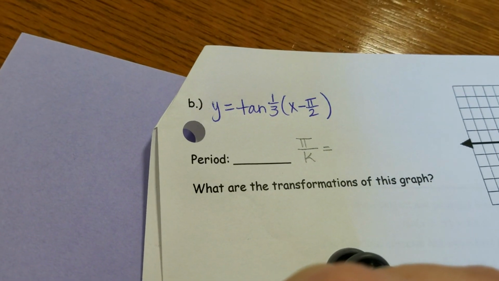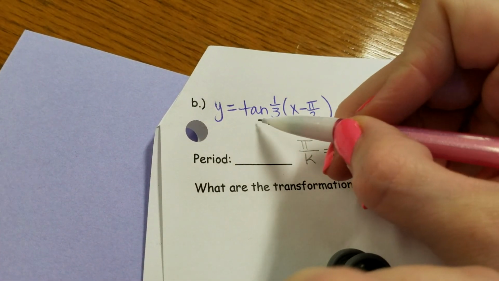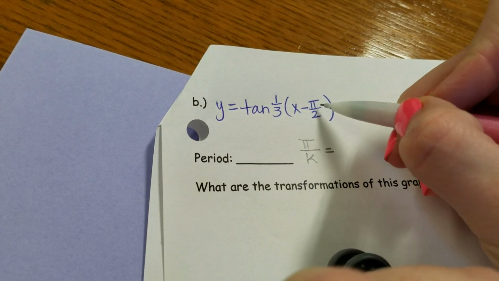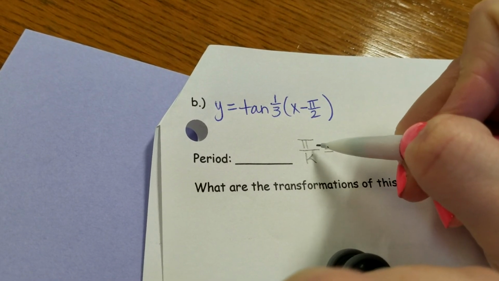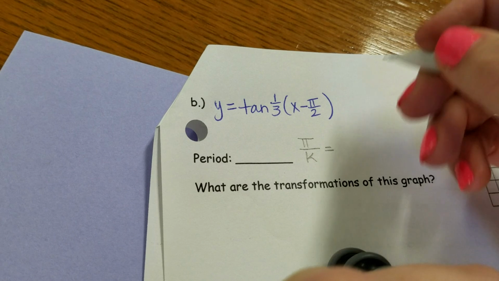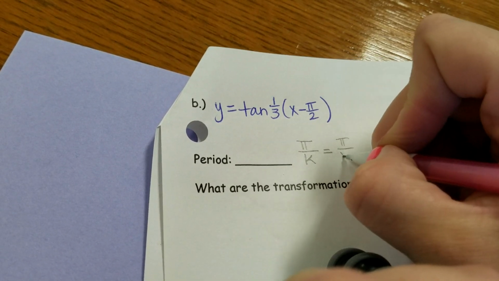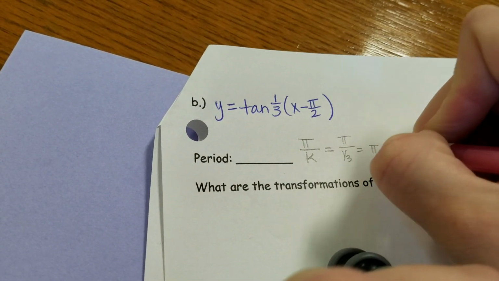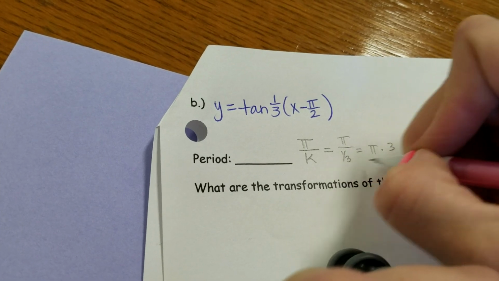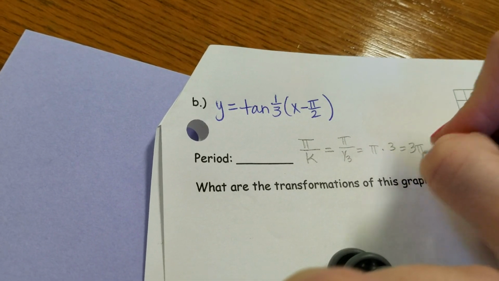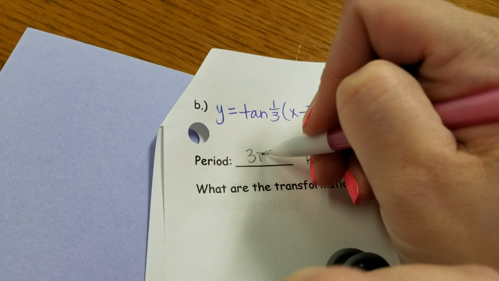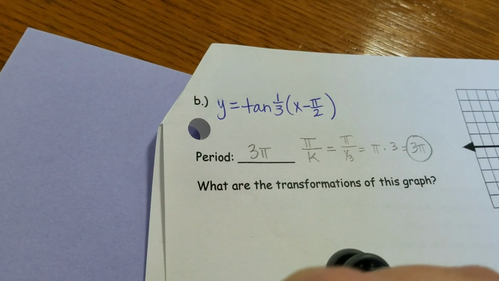Okay, so for our next page, we're going to start with b, y equals the tangent of 1/3 x minus pi over 2. So to find the period, I'm going to do pi over k. My k value is 1/3, so it's like pi divided by 1/3, which is pi multiplied by the reciprocal of 1/3, which is 3. So 3 pi is going to be my period for this.